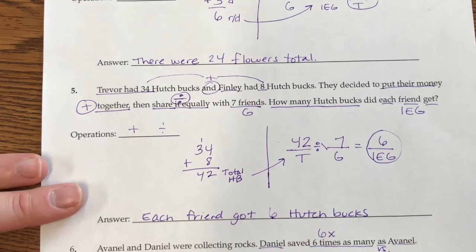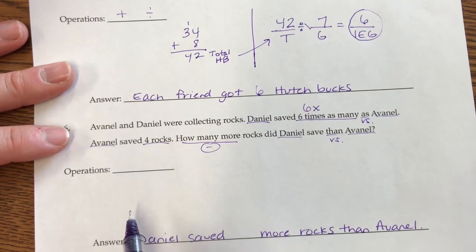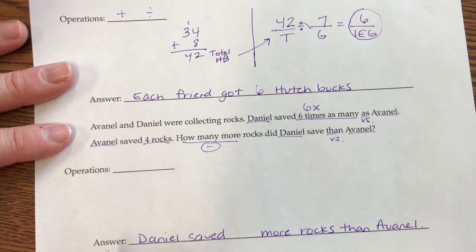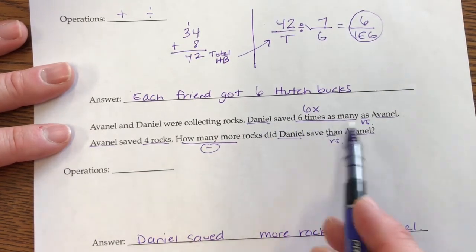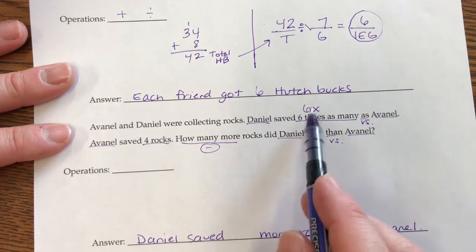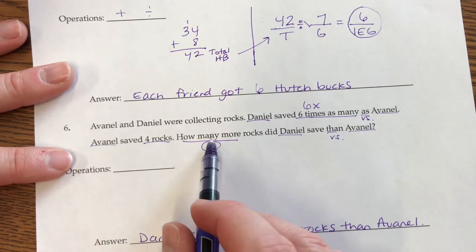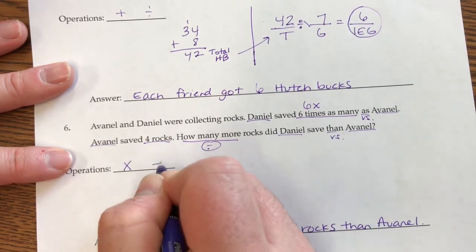All right, on to the last one. We have Avenel and Daniel collecting rocks. Do we care? No, sorry, Avenel and Daniel, we don't. But that's cool you're doing that. We don't care for this problem anyway. All right, Daniel saved 6 times as many as Avenel, and 6 times is the multiplication right up above. Avenel saved 4 rocks. How many more? That's a hint word for subtraction. Daniel versus Avenel. So we can see our 2 operations.